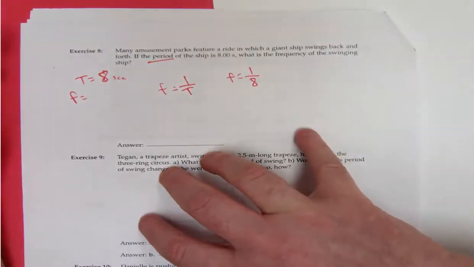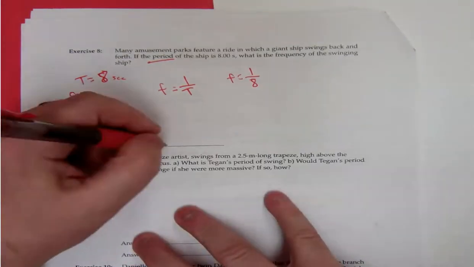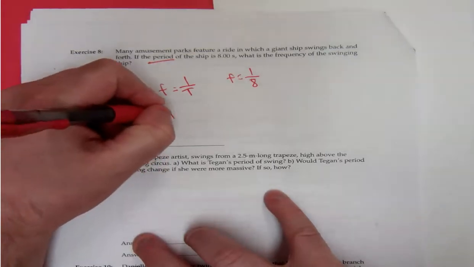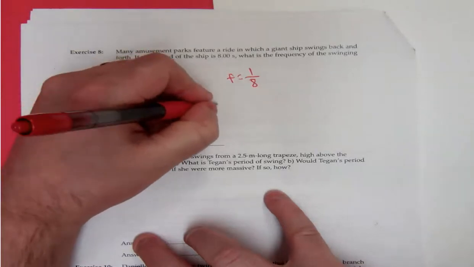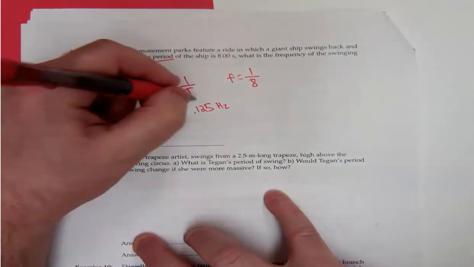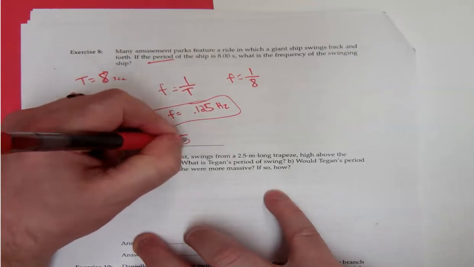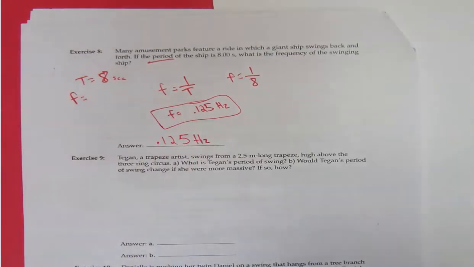1/8. We want to turn that into an actual number. We don't want a fraction. So you do it in the calculator, and I will just look at the answer sheet. So our frequency is 0.125 hertz. Hz for hertz. So that's our answer. We're going to go ahead and put it in the answer box, of course. This is pretty easy, pretty straightforward. I mean, this is not too challenging, but make sure you show your work. That's the important part.